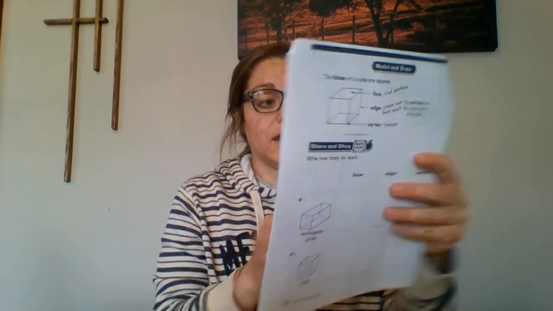And then for a rectangular prism, if you have a shoebox or a Ziploc container, something like that, that would help you count that. And you'll just record that on page 712. And then page 713, all of it is crossed out. So you are going to go on to page 714.